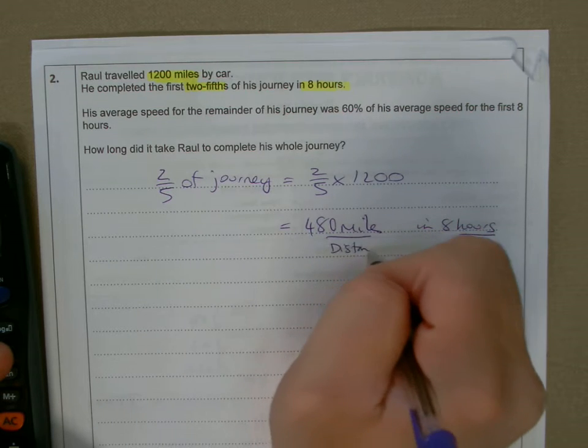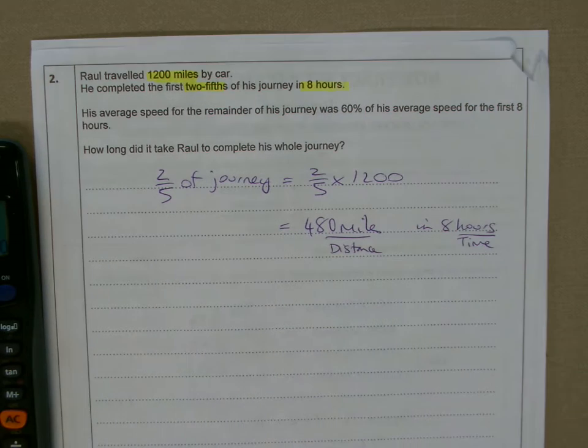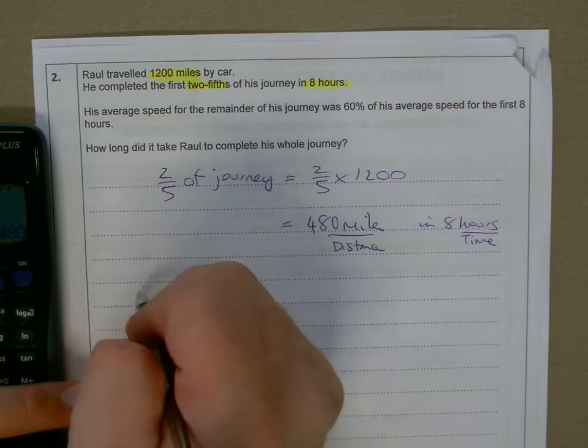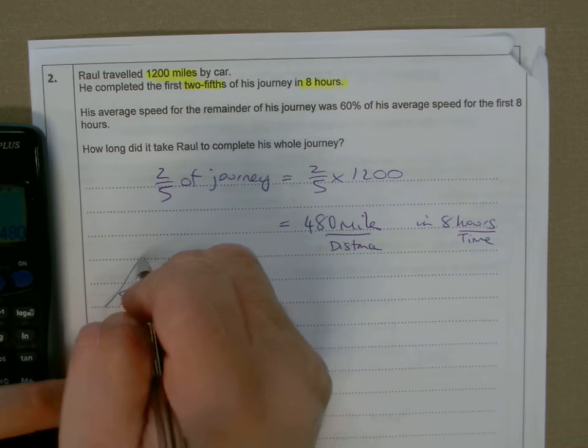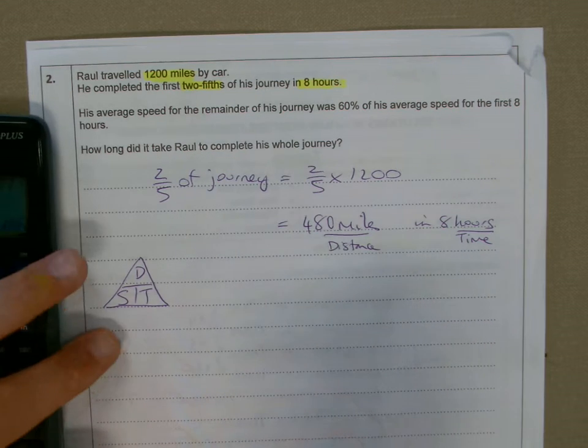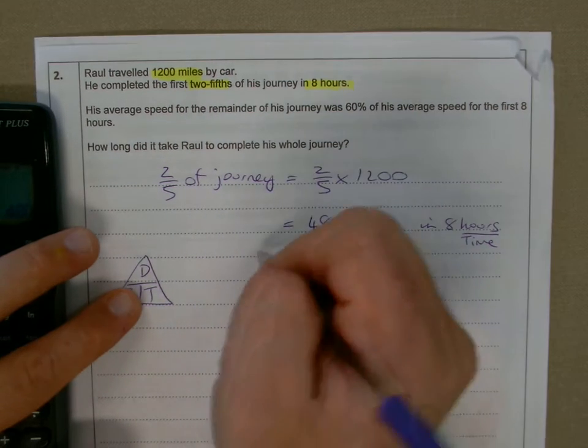So in terms of what we study with speed, let's think about what variable is missing. We've got distance, we've got time. The one thing I haven't got is speed. So I could actually work on the speed here. Remember the formula, speed is distance over time. Some people like to use that triangle. Because I want speed, cover up speed.